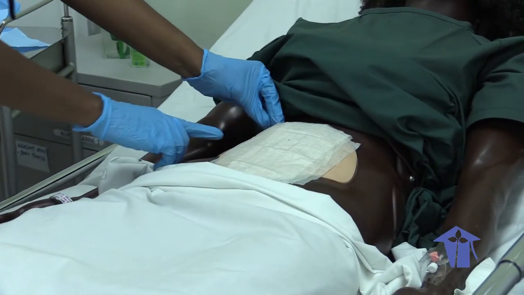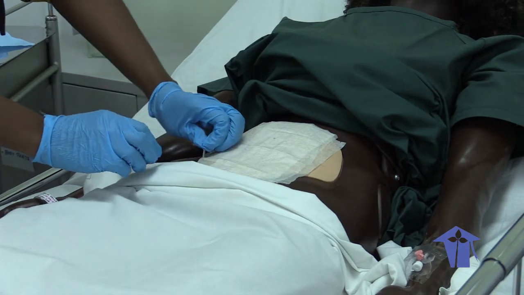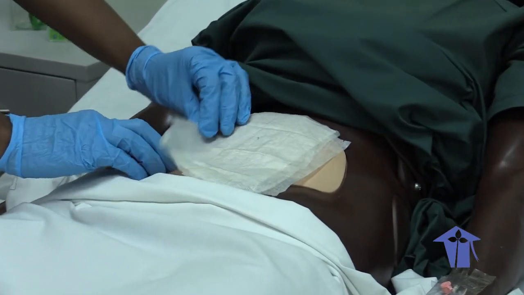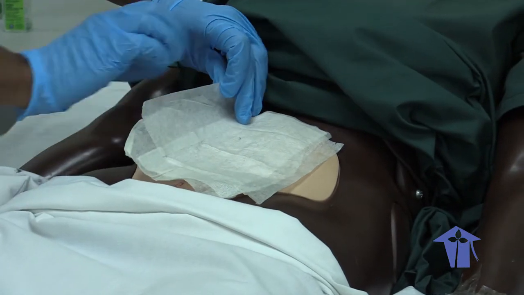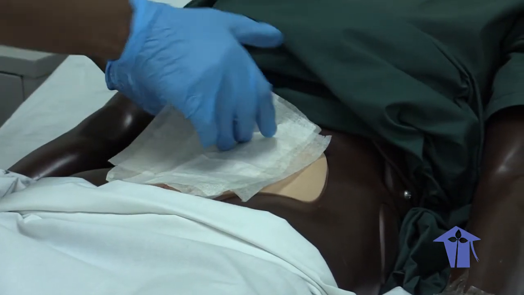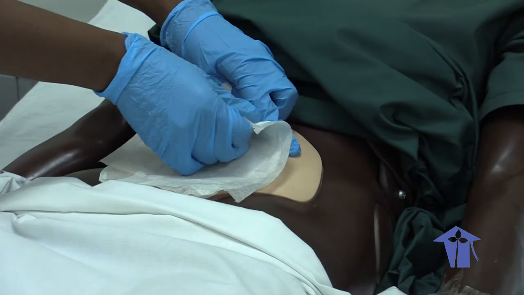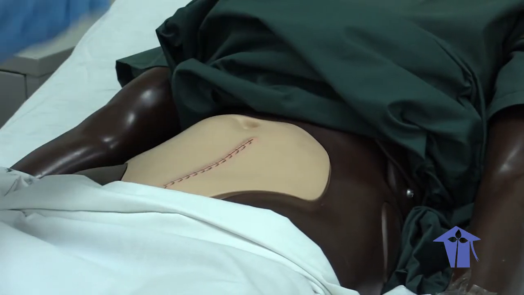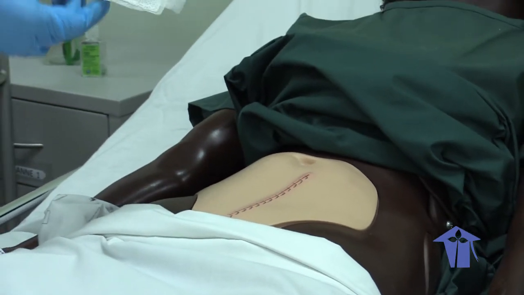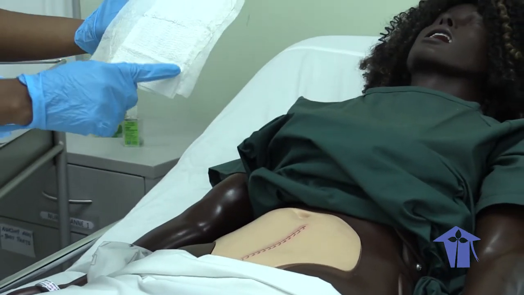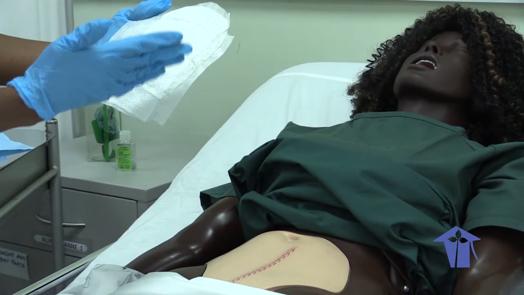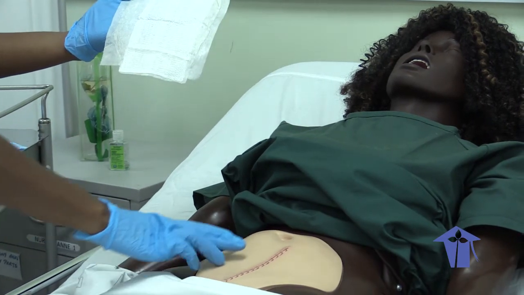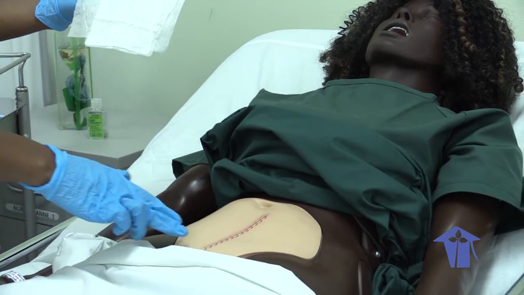And remove the wound dressing without causing pain to the patient. Once you have removed the dressing, observe the area for any soiled presentation. Also, observe the patient's wound for documentation.